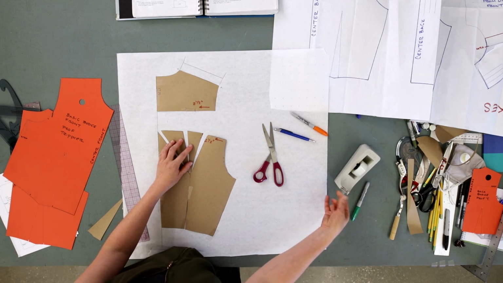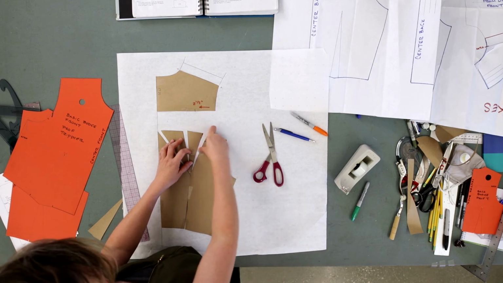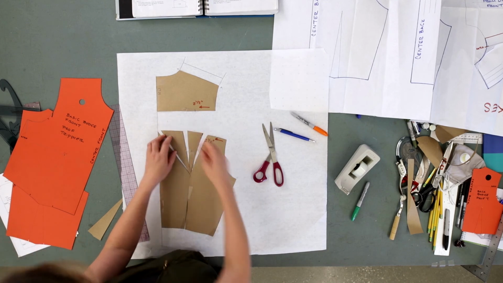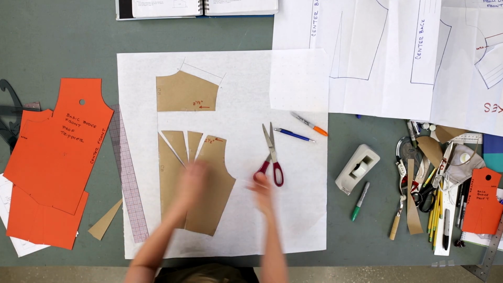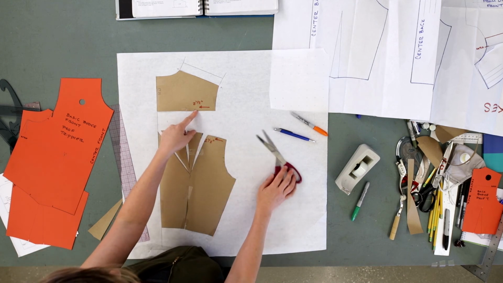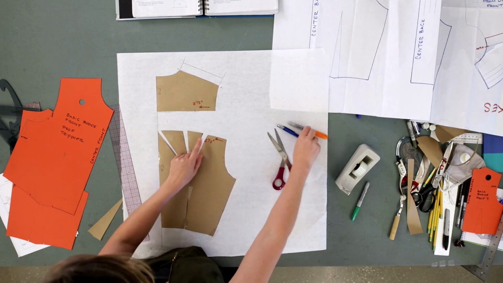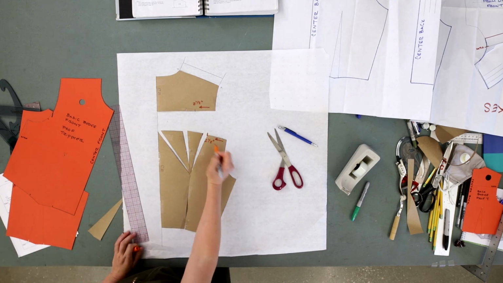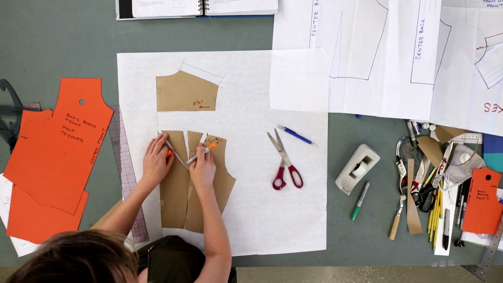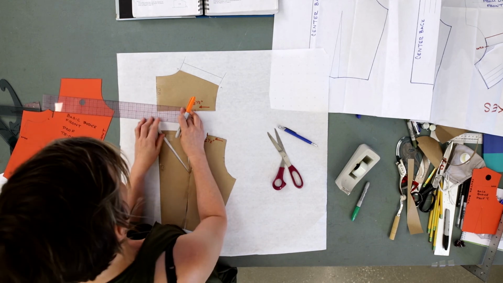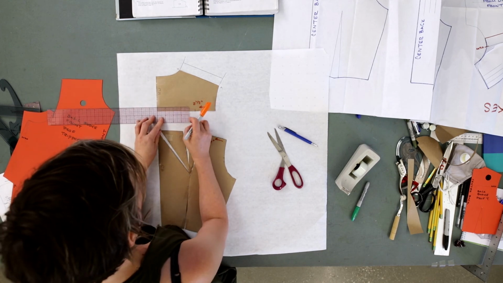Evenly distributing that fullness. Remember, we learned this in our previous demonstrations about distributional fullness. So we want a pleat 2.5 inches in, which is what this notch is going to be from the side seam. And then we want the rest of the pleat to end about 4 inches in.